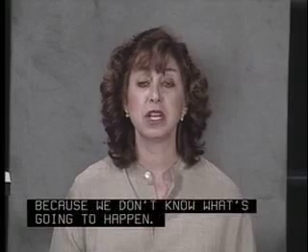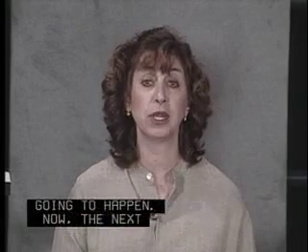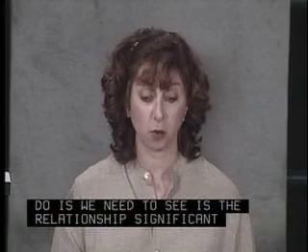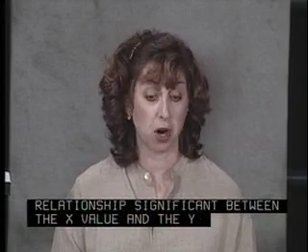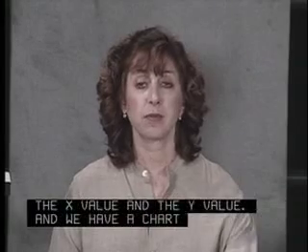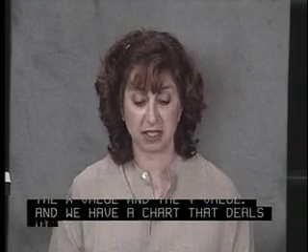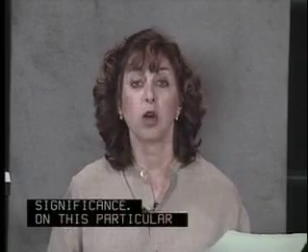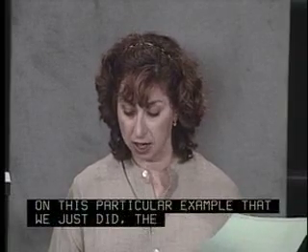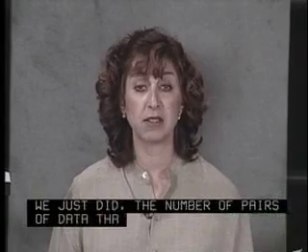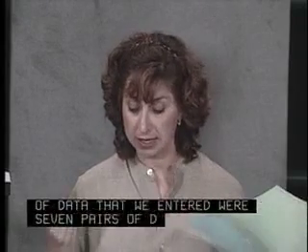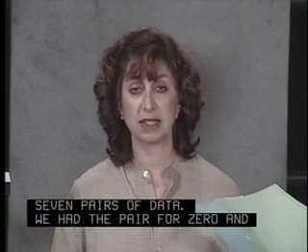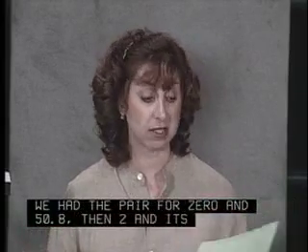Now, the next thing we need to do is see, is the relationship significant between the x value and the y value? We have a chart that deals with figuring out the significance. In the example that we just did, the number of pairs of data that we entered was 7 pairs. We had the pair 0 and 50.8, then 2 and its height, 3, and so on. We had 7 pairs of data.